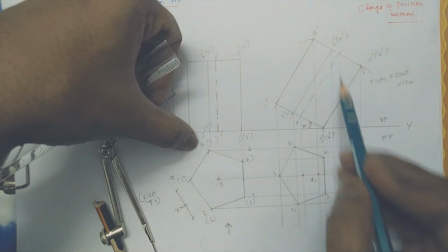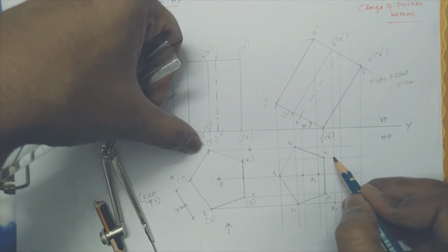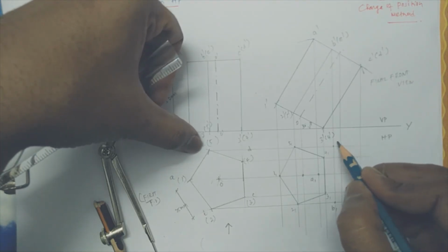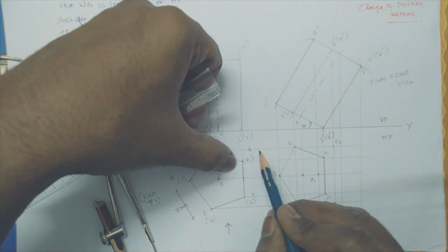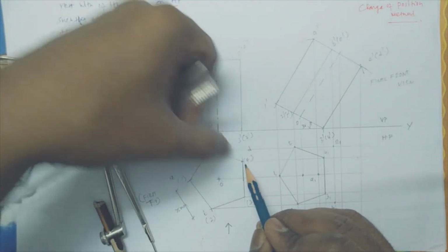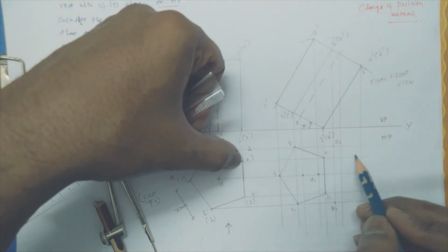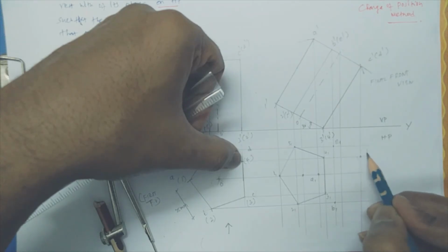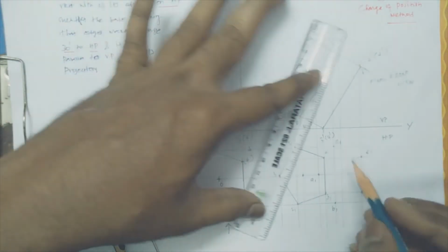E is here and E is here, so you must be very careful. E1. D is here, sorry, 4 as a D. 4 and D are same. D is here and D is here, so D1. C is here, C is here, so C1. So now you connect all.